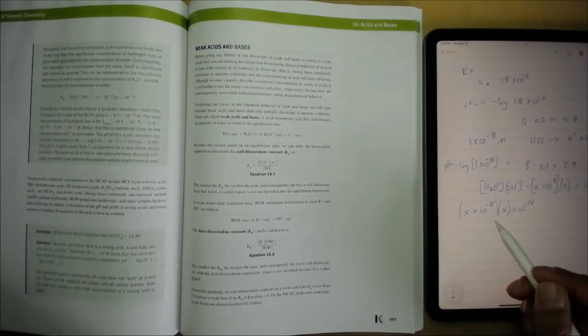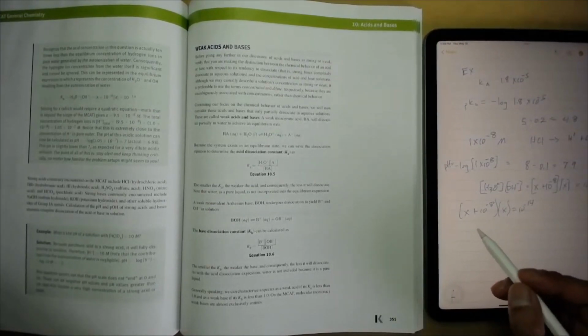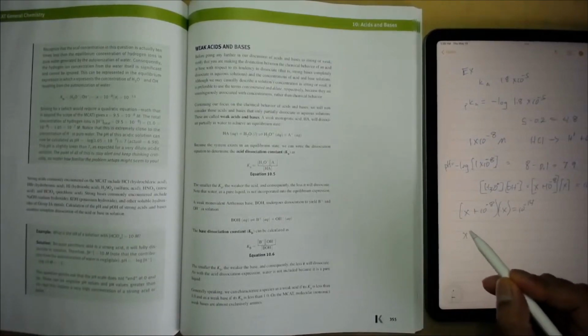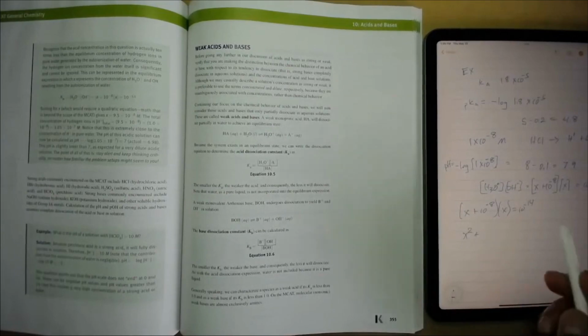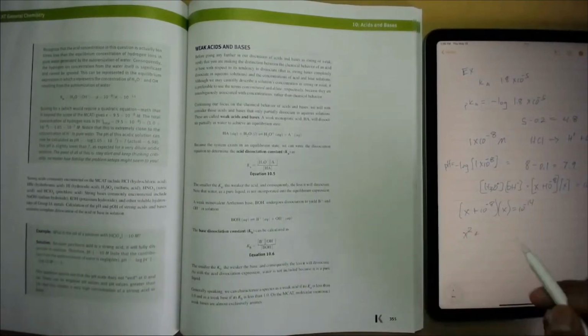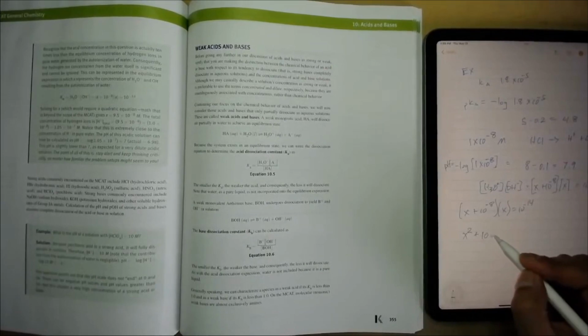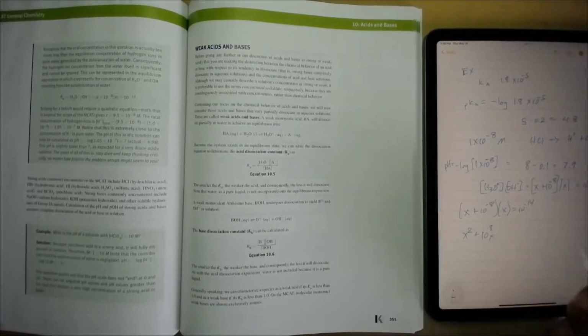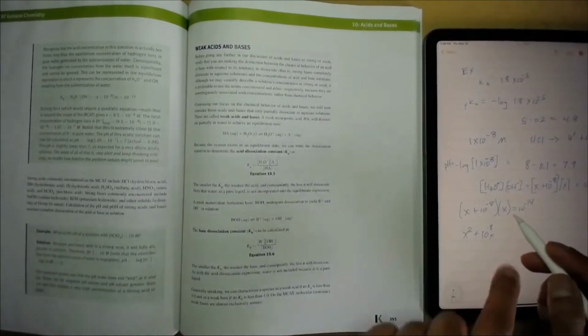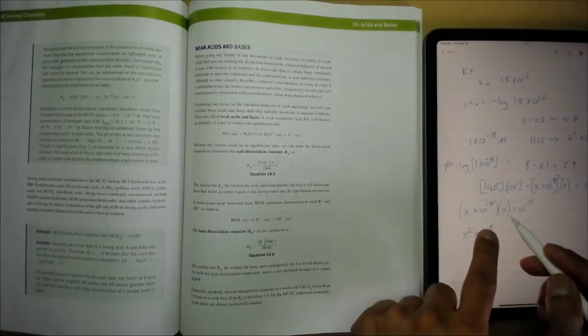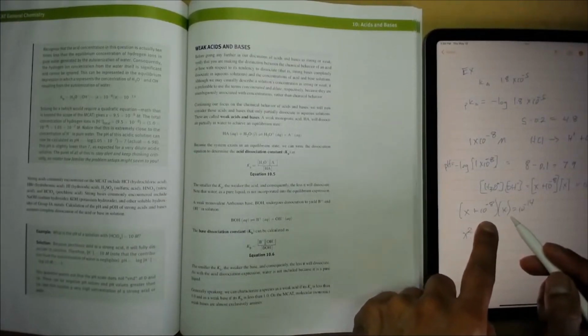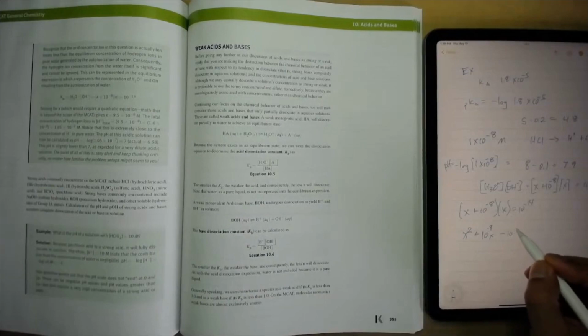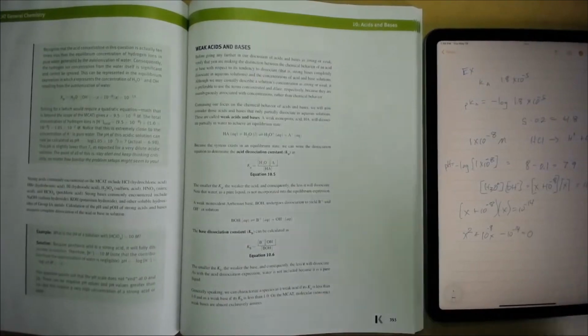They said it's not in the scope of the MCAT. But you do something like x squared plus 10 to the minus 8 x minus 10 to the minus 14 equals 0.